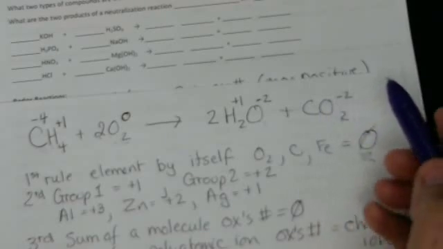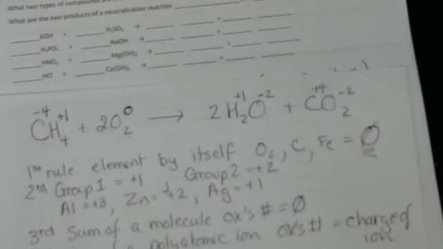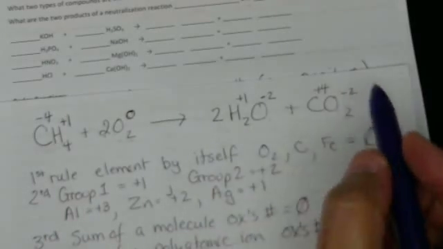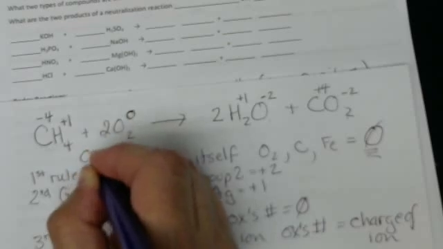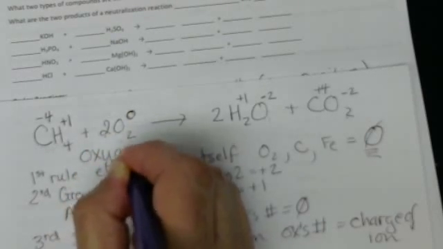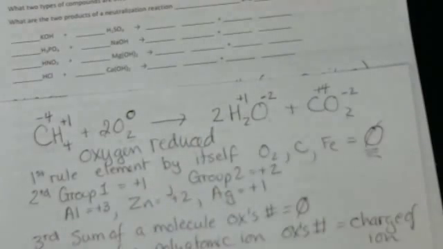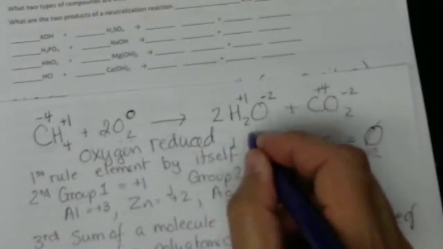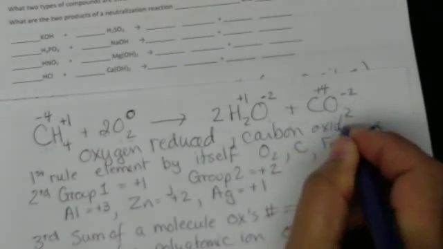There's only one carbon, so this carbon now has to be acting like a +4. So if we look at this, oxygen reduced and carbon oxidized.